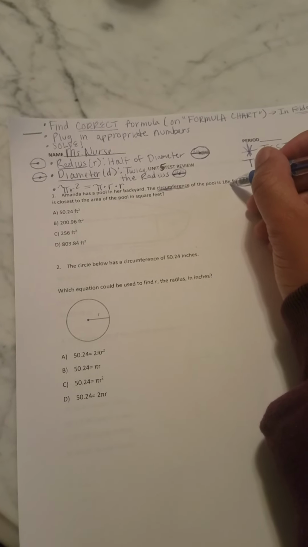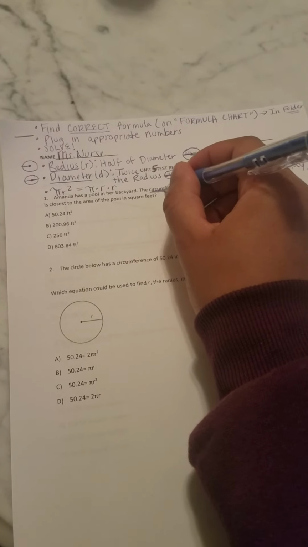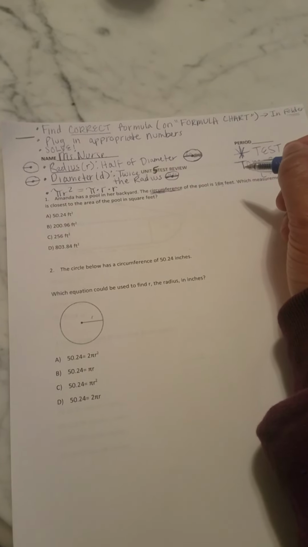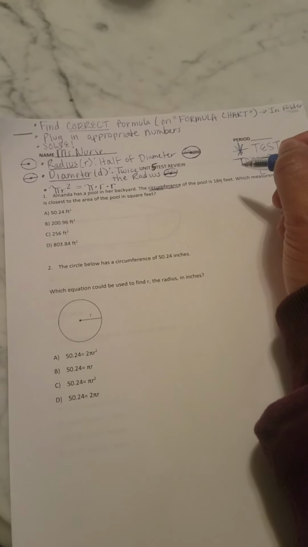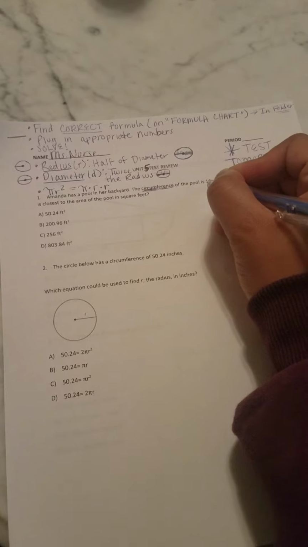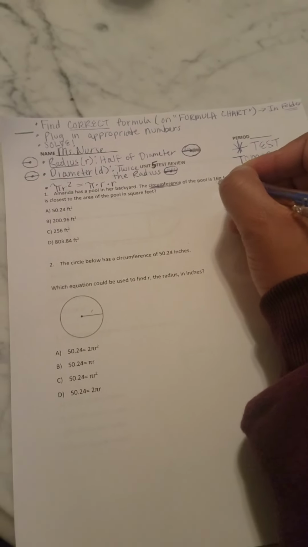But if we look at the formulas for a circumference, there are 2 formulas on a formula chart. You have 2 pi r and you have pi times d, okay? So we want to figure out, okay, which one is this? Would this be 2 pi r or pi times d, even though they're technically the same?